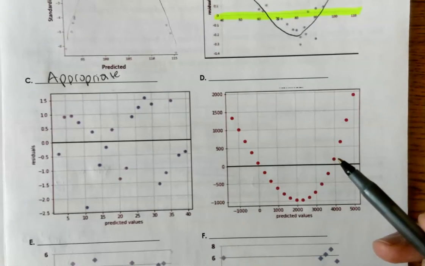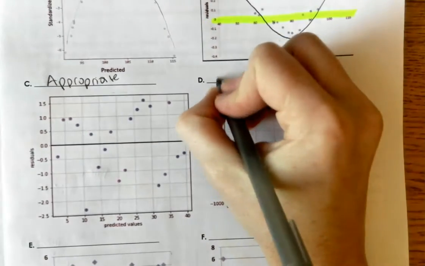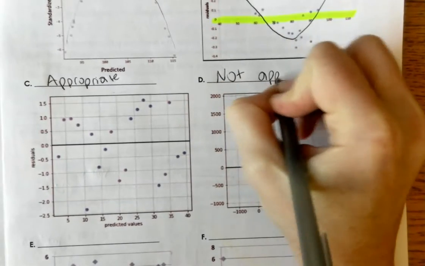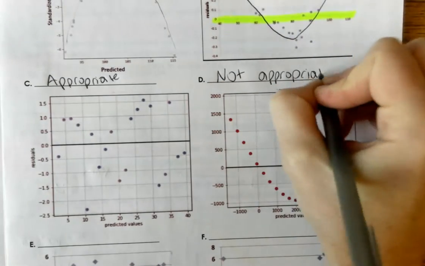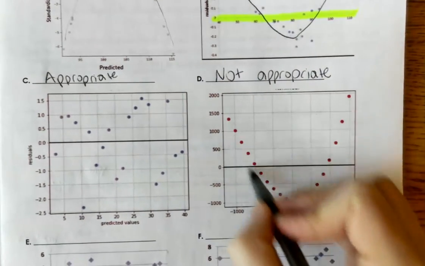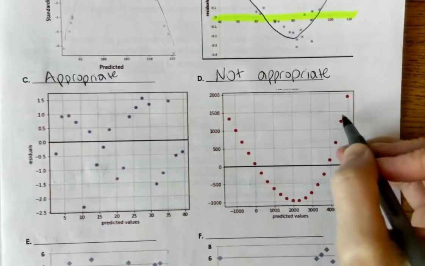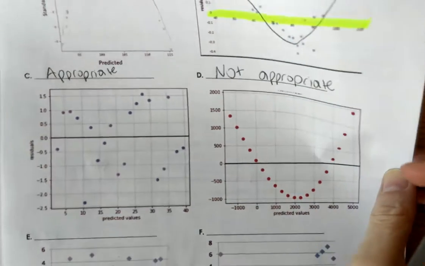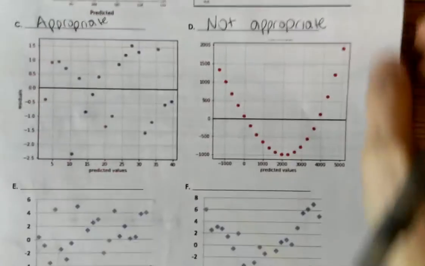Appropriate or not appropriate? Our model is not appropriate. Look at this curve. It's a very apparent curve. We should not be using a linear model, a linear regression model, to make this prediction.